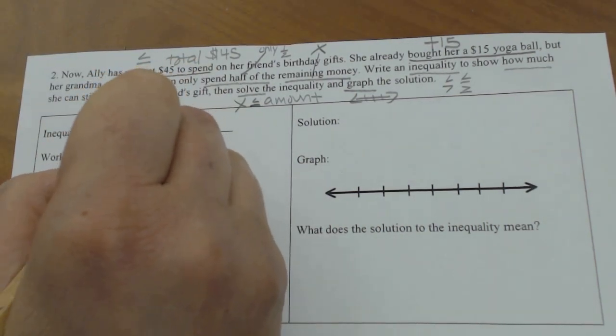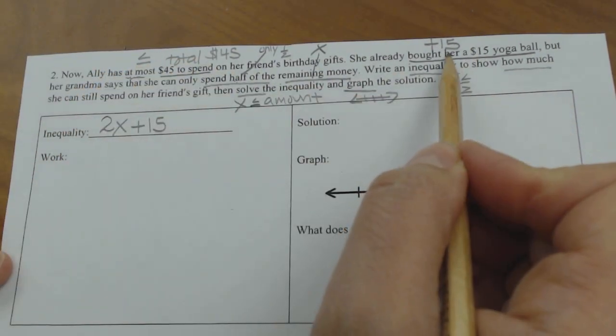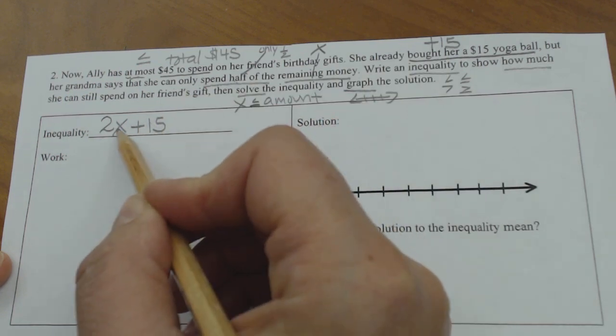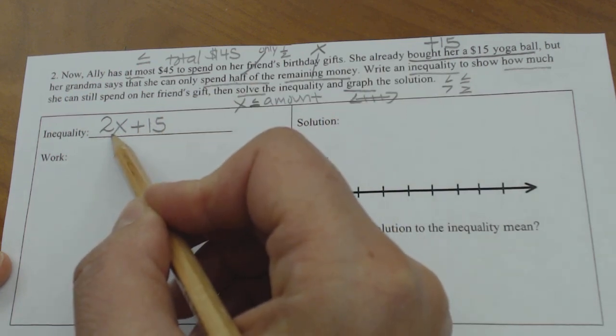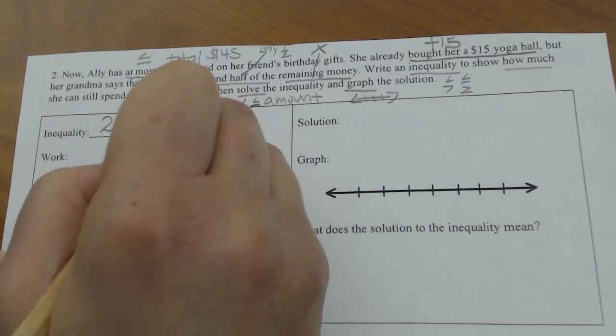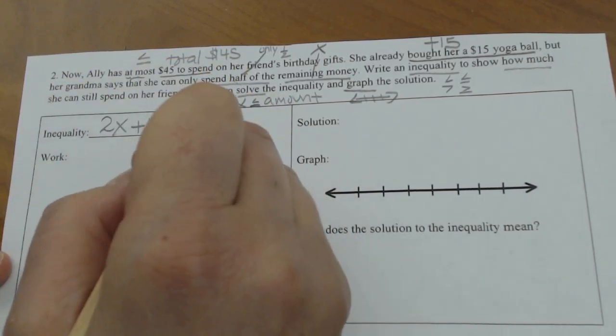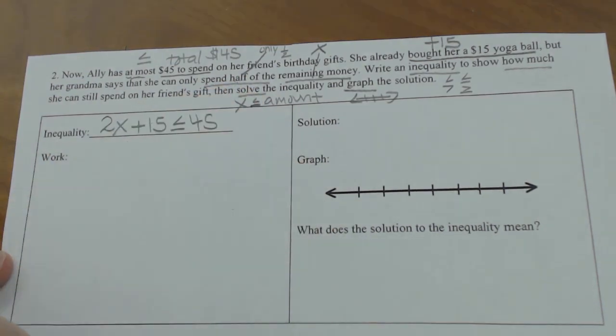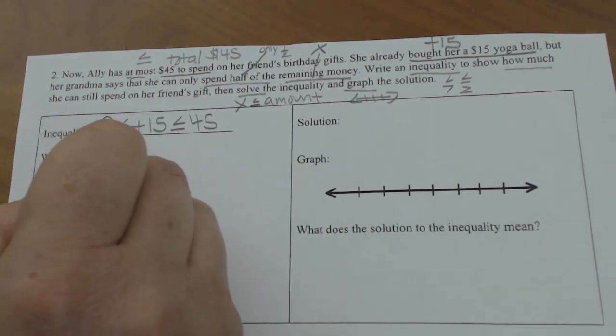I'm going to add my $15 because she already bought, so she already spent that 15. So I'm going to be adding that. Remember, this is the remaining money, 2x plus 15, less than or equal to 45, because I can only spend at most, and 45 is my total. Now let's do the work to solve this inequality.